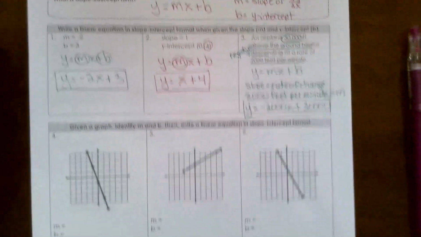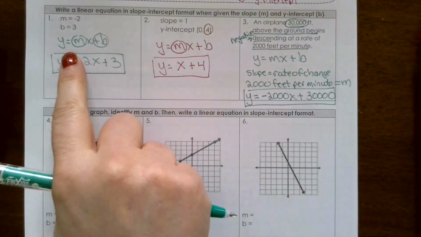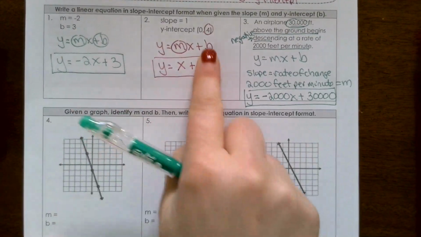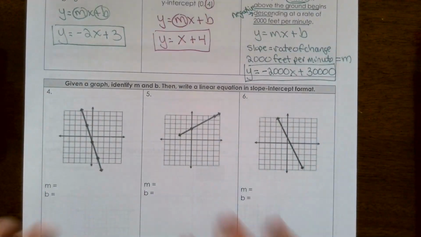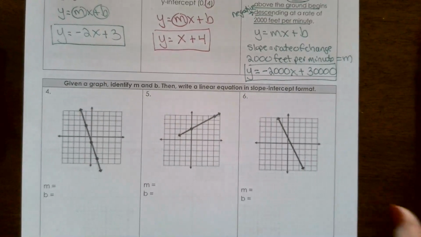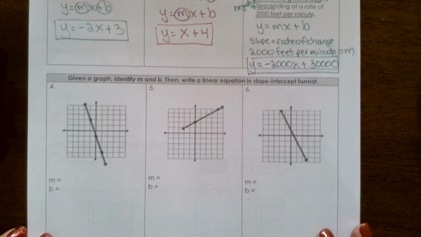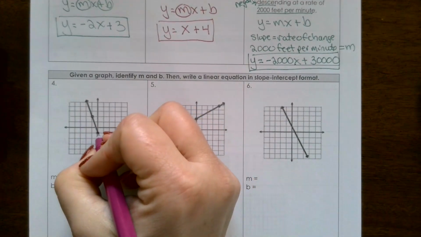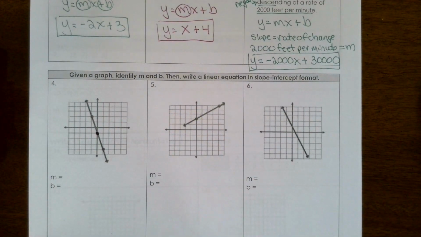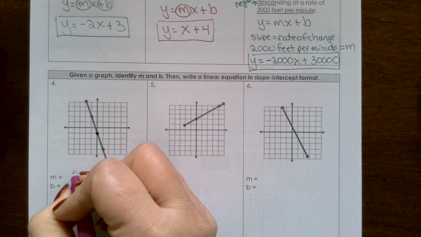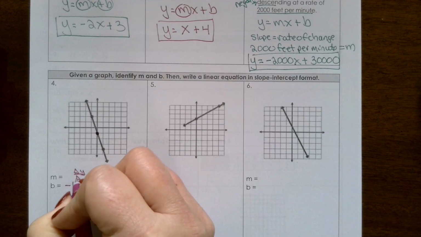All right, now we're going to move on. We had given slope and y-intercept, and a verbal description. What if we have some graphs? So in this particular graph, first thing I always like to look for is that y-intercept. Where does that line cross the y-axis? It crosses at -1. And the slope, of course, is the change in y over the change in x.